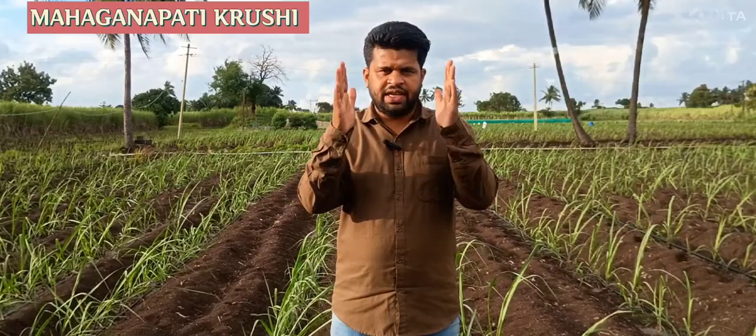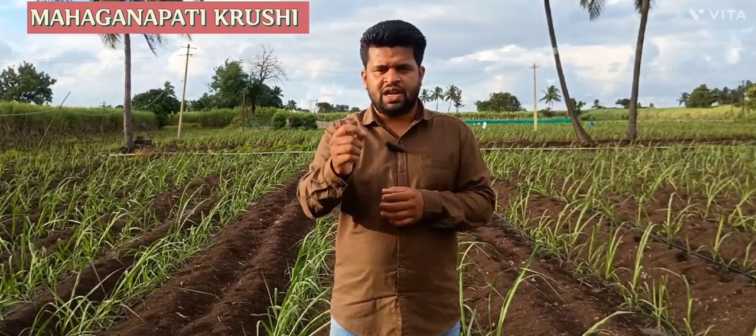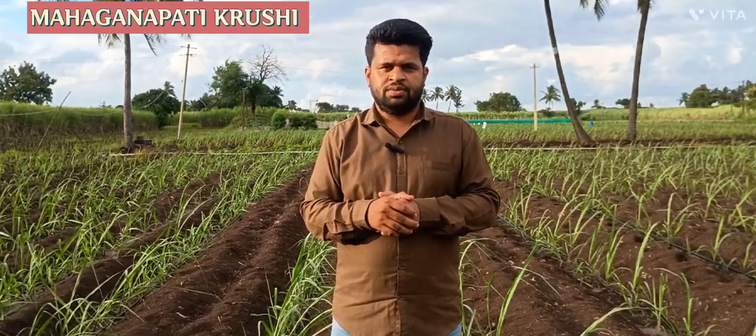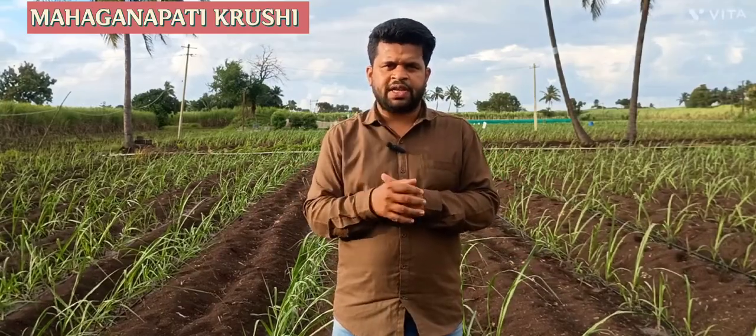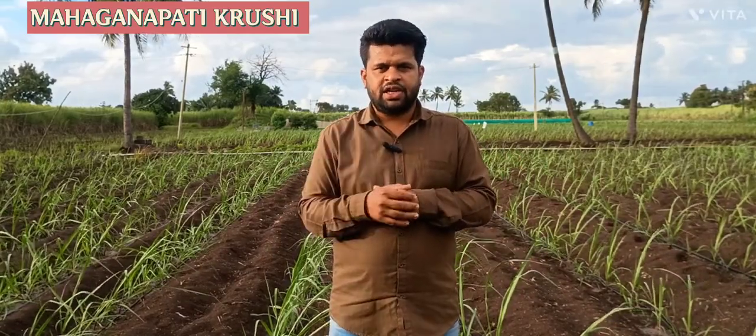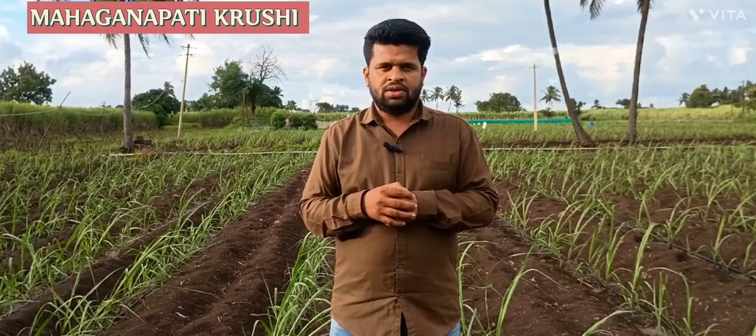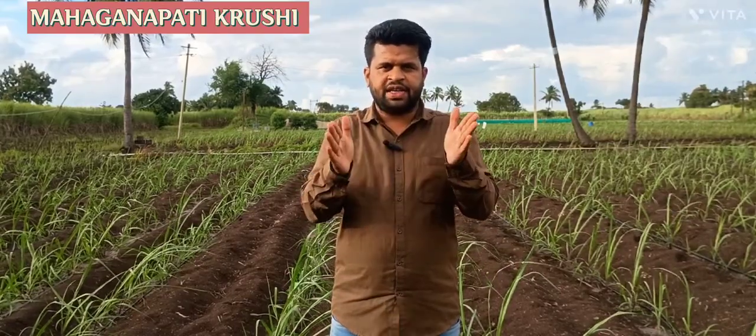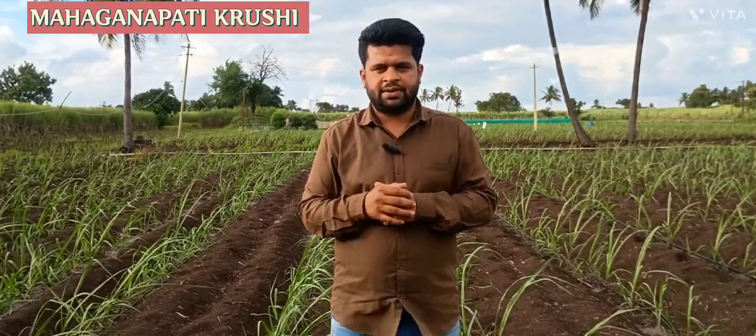So spacing is the first step in starting sugarcane cultivation. It is a very simple term, spacing, but it affects a lot. So good spacing will give you a good yield.